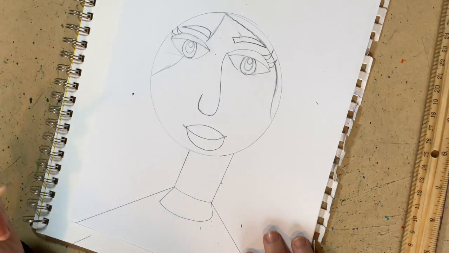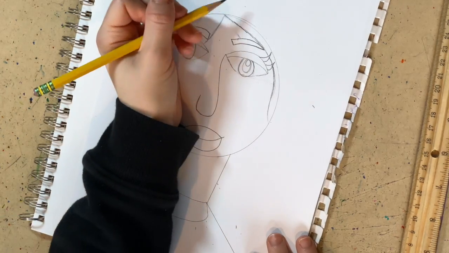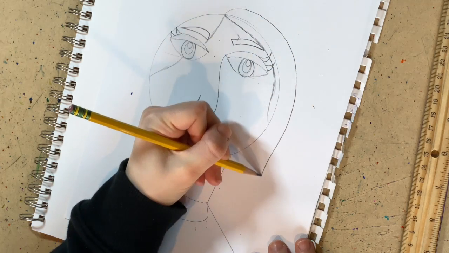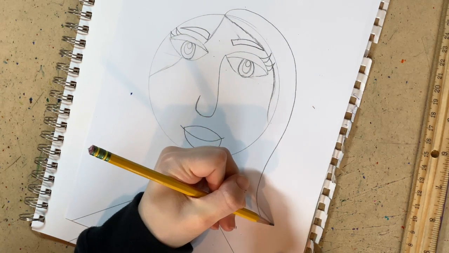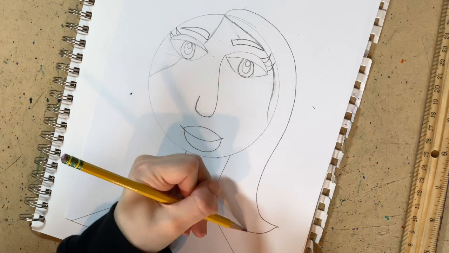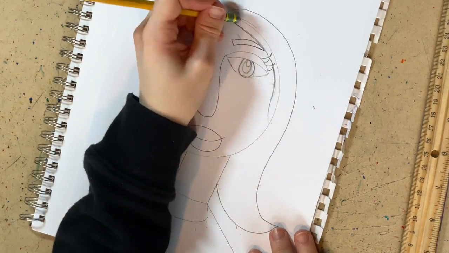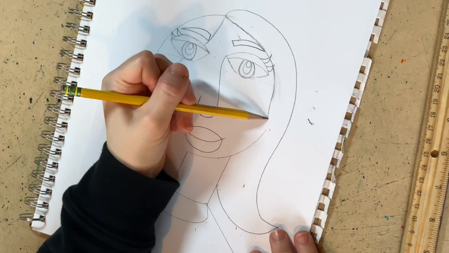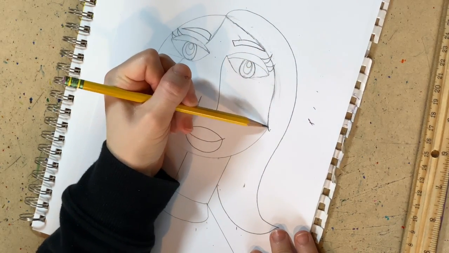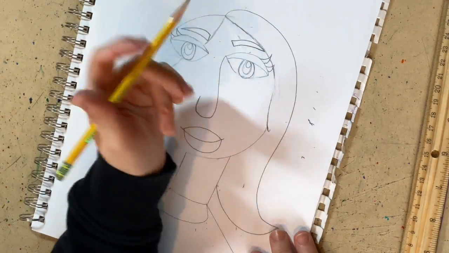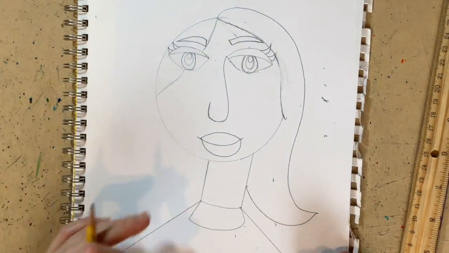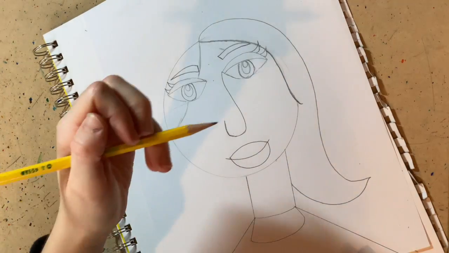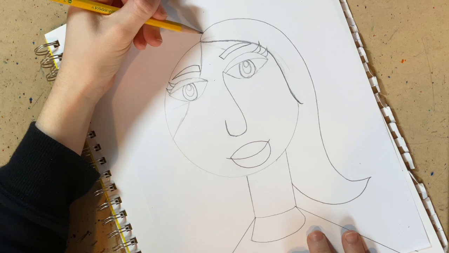And the other part of the bang. Now here's the side of her hair. The next side of the hair is going to be the same thing, match it up.